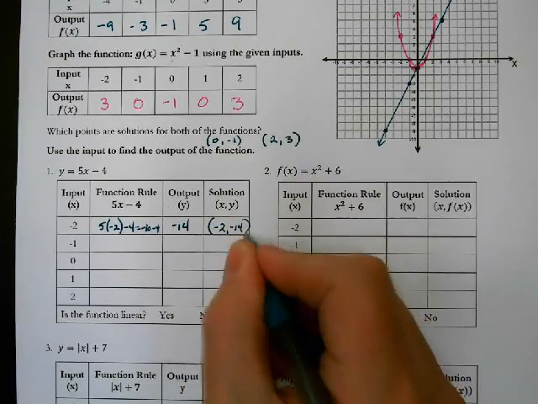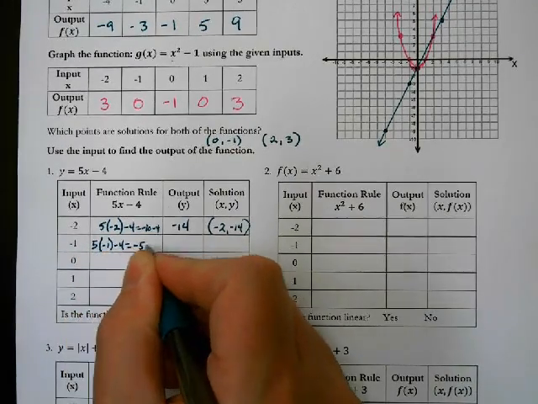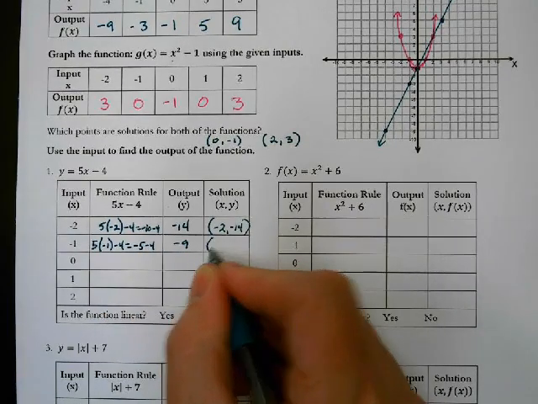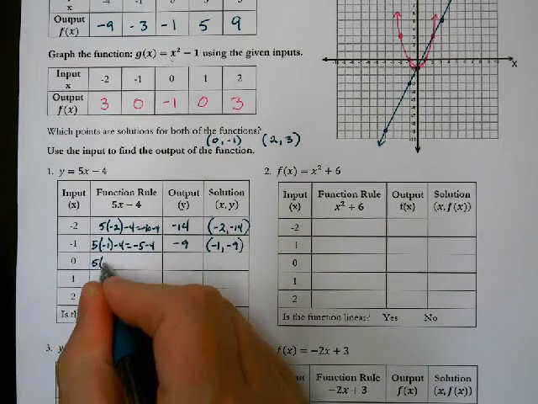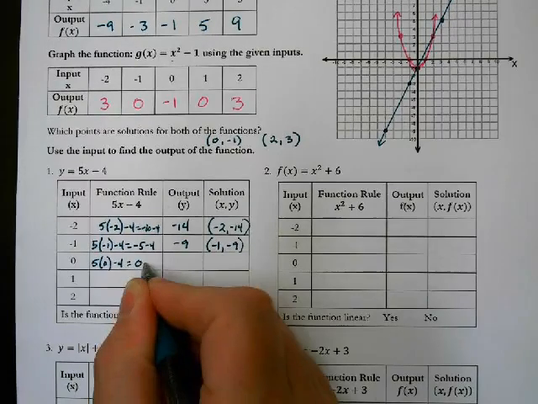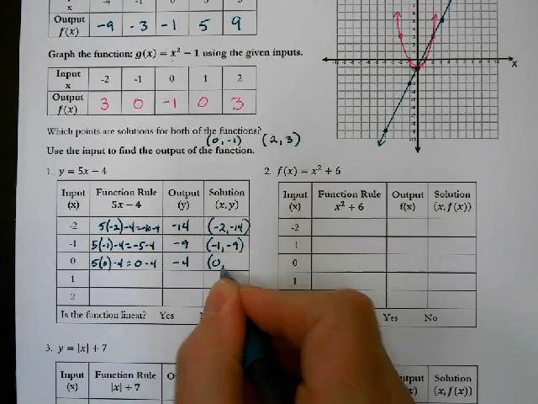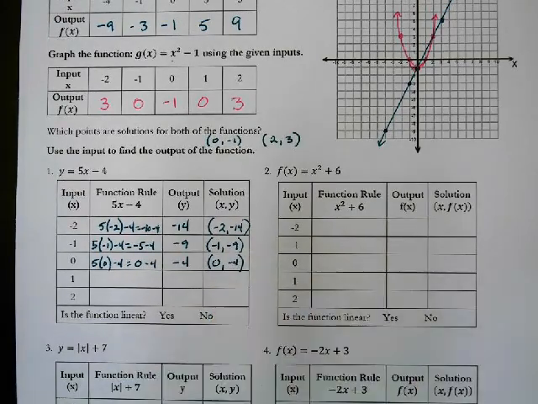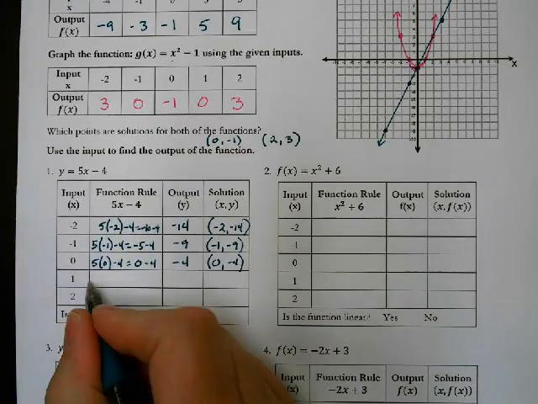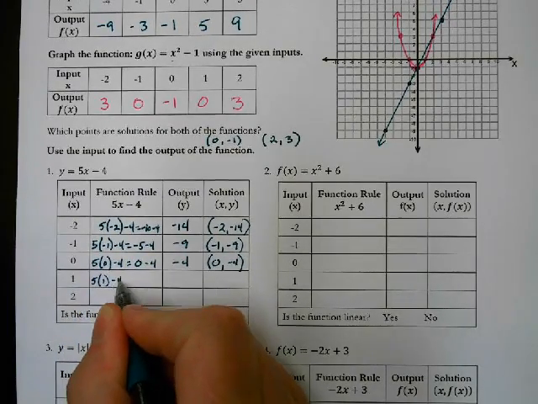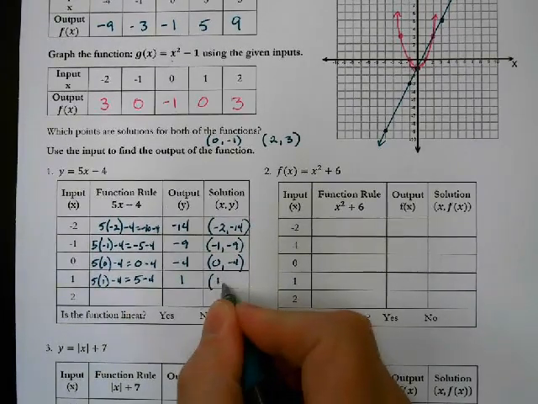And then we're going to do it with all the other points. 5 times -1 minus 4. That would be -5 minus 4, -9. So another solution would be -1, -9. Plug in 0. 5 times 0 minus 4. That would be 0 minus 4, which is -4. So we have an input of 0, output of -4. That is a solution to the equation that we had up there. Next one, 5 times 1 minus 4. That's 5 minus 4, which would be 1. So I have a solution of 1, 1.